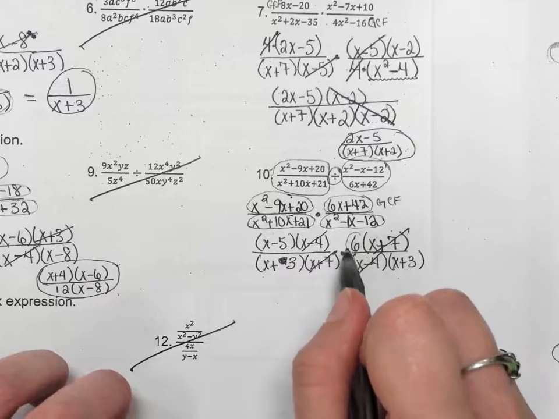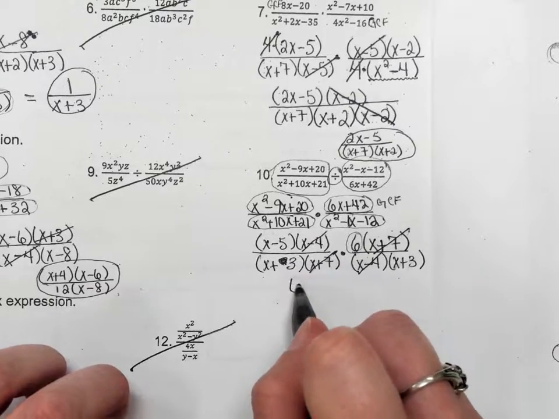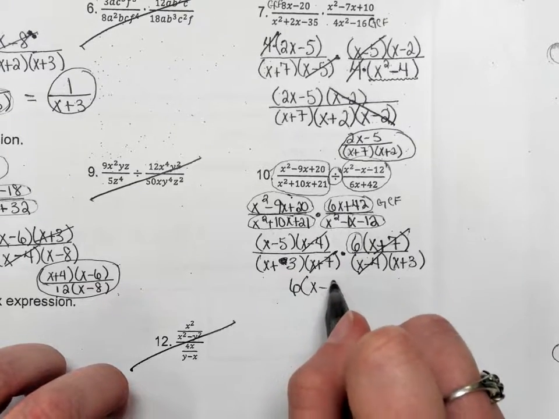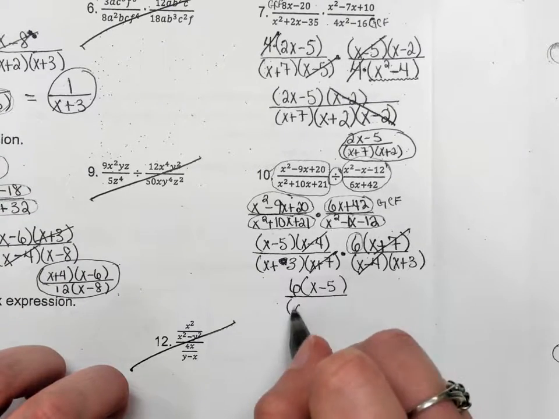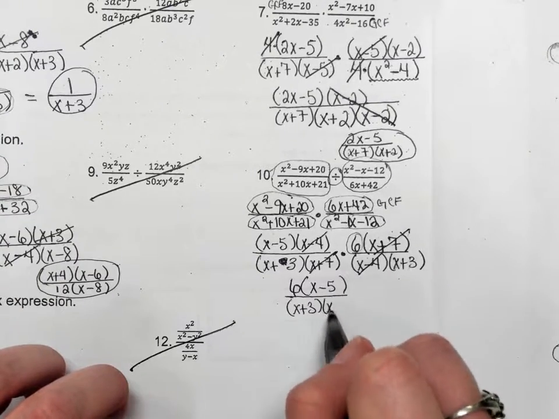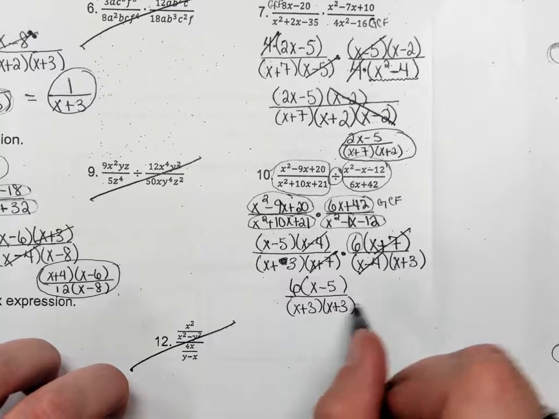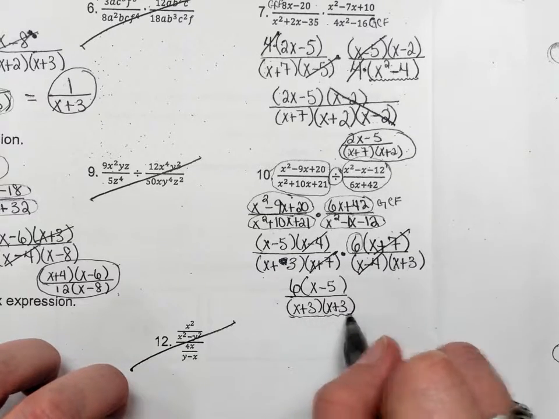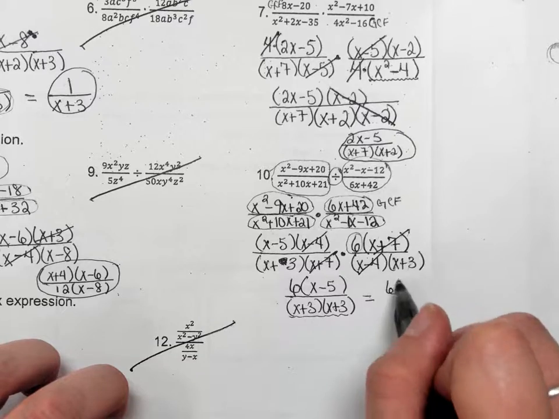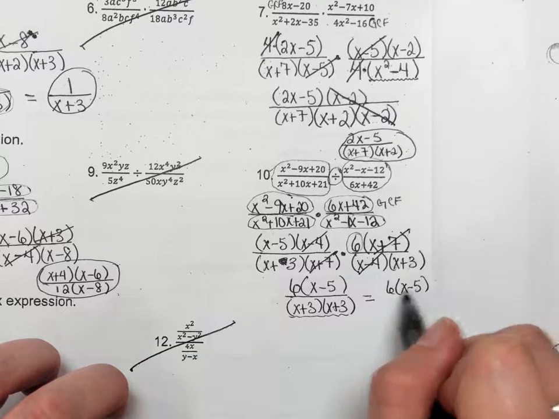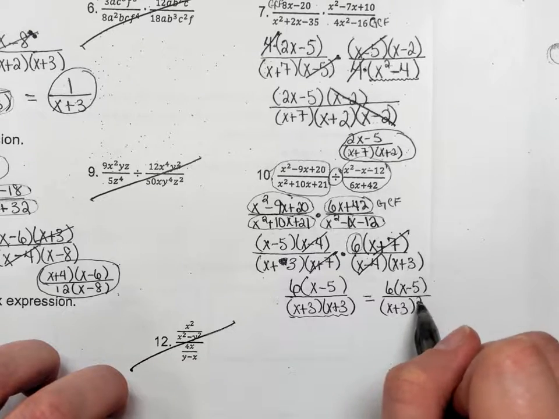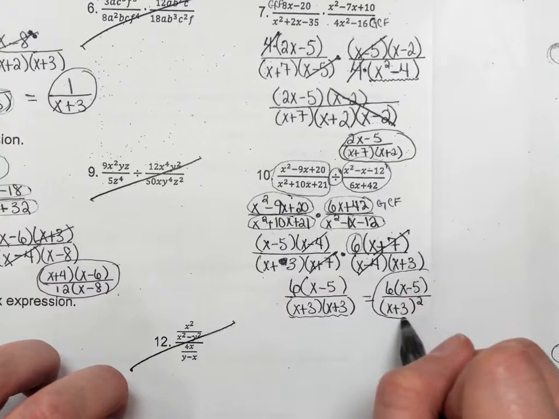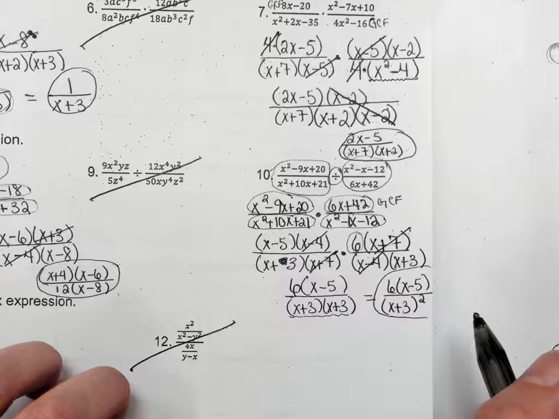So this 6, we always move our constants to the front. So it'll be 6 and x minus 5 on the top. And then we have x plus 3, x plus 3. But remember, when you have two of them like that, you can rewrite that as x plus 3 squared. And there's your answer.